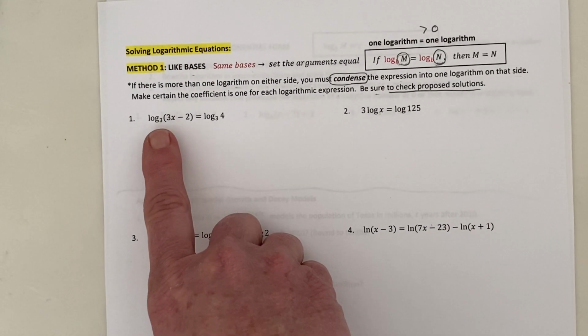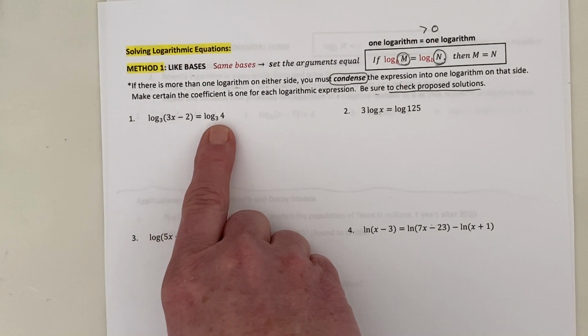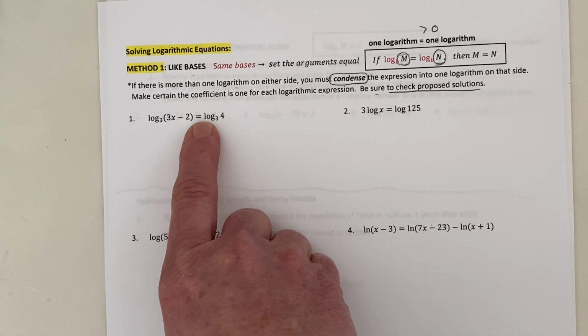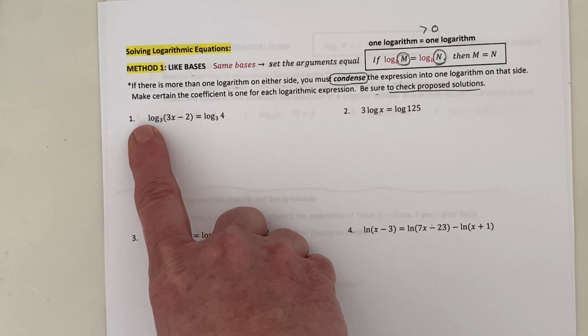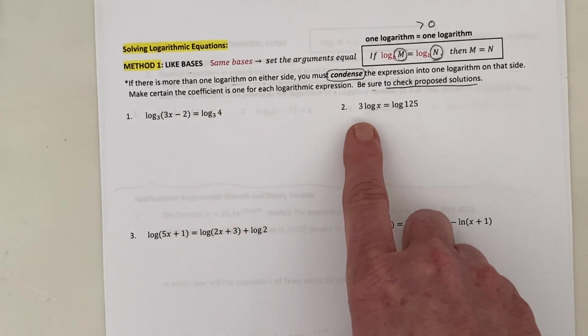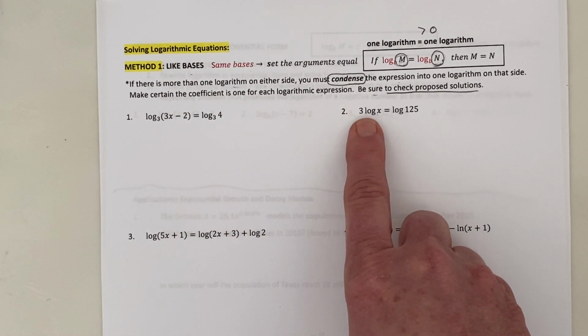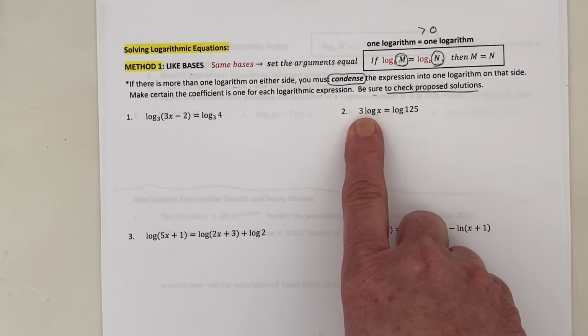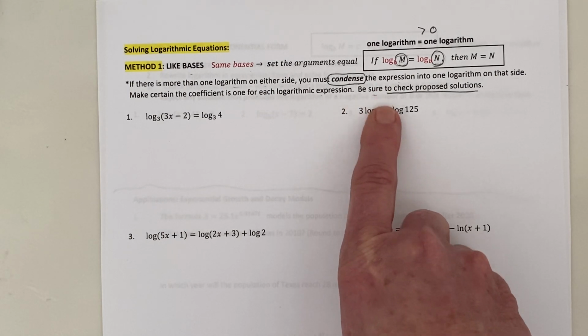Okay, for this problem right here, we're ready to jump in and solve this problem, meaning the coefficients on this log term and this log term are both 1. So that was one of the things it asked us to make sure and do. Okay, look at number 2. This coefficient is not 1, it's 3. So we're going to use a property to move that from a factor back up to a power.